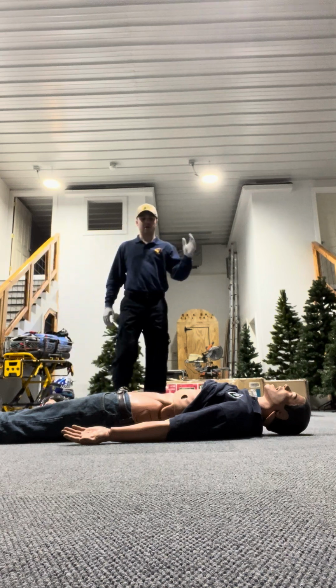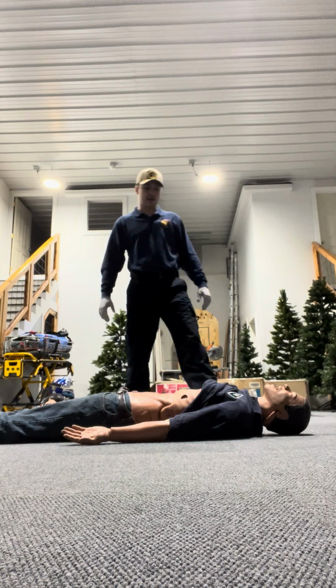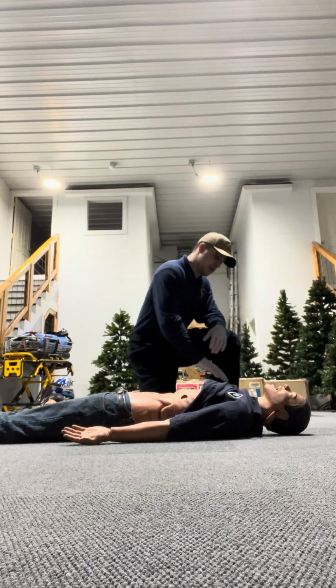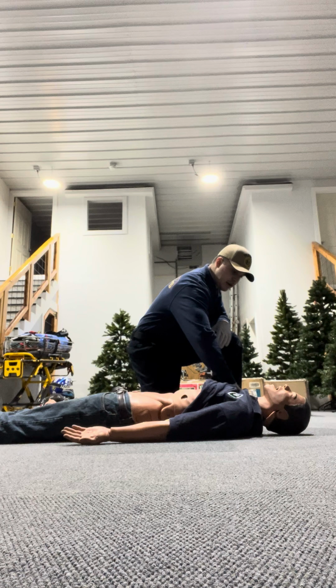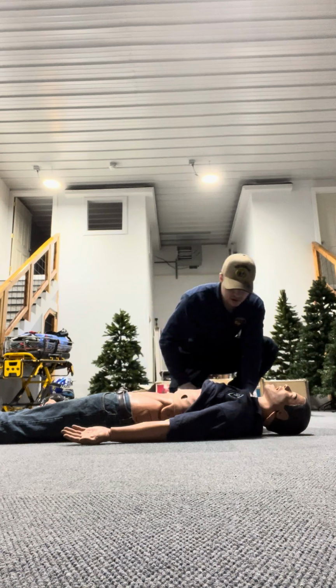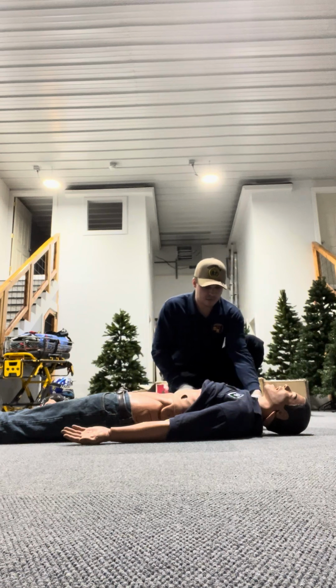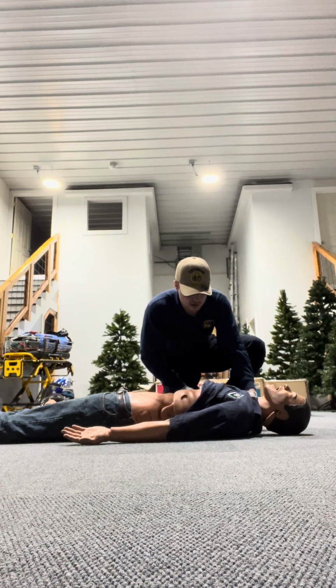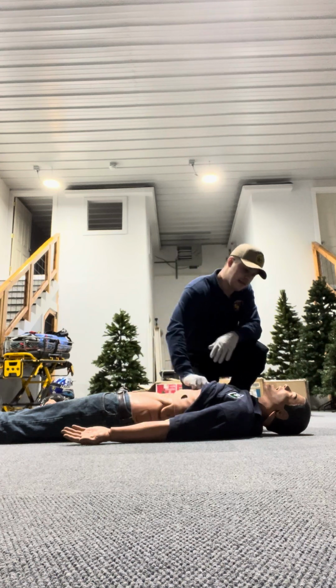I'm gonna have my partner stabilize the head as I get down with the patient. Hey man, are you doing all right? Can you hear me? There's no response at this time. I'm gonna pinch his neck and his shoulder to see if he responds to any pain. He does not at this time.